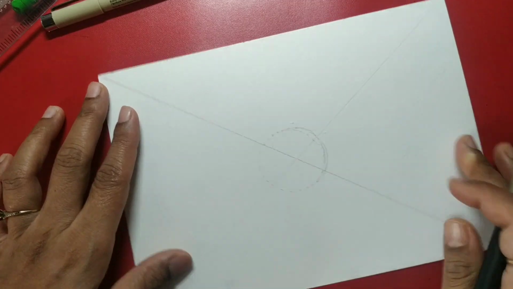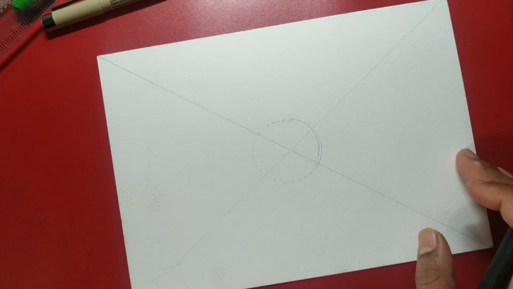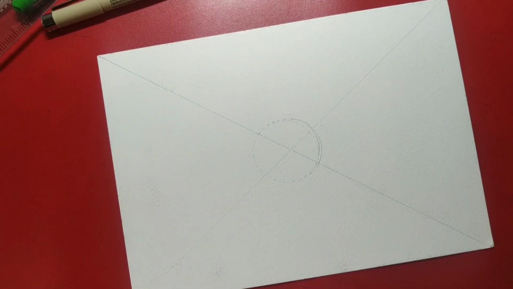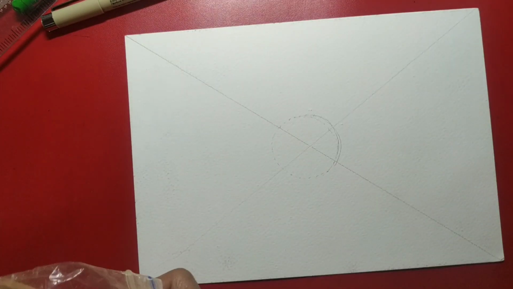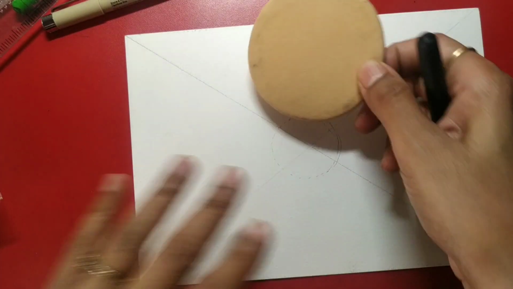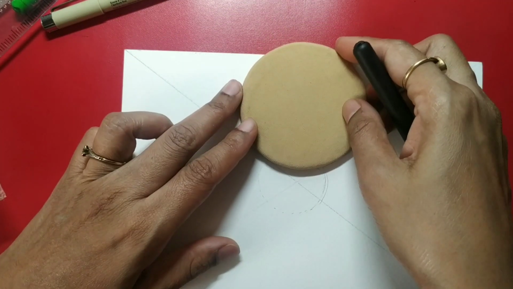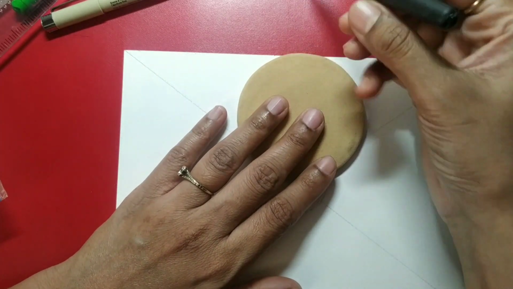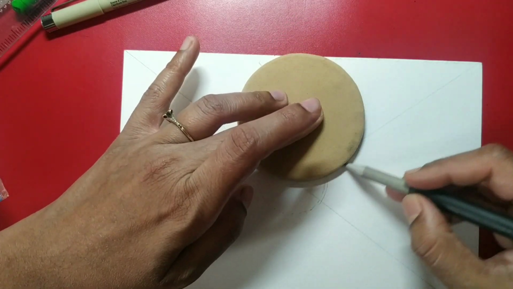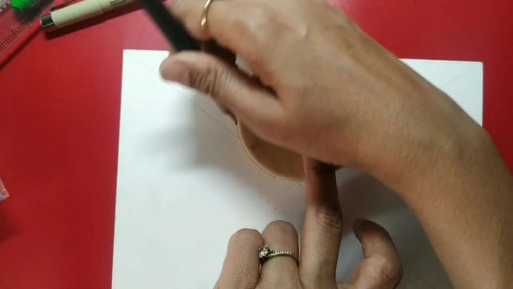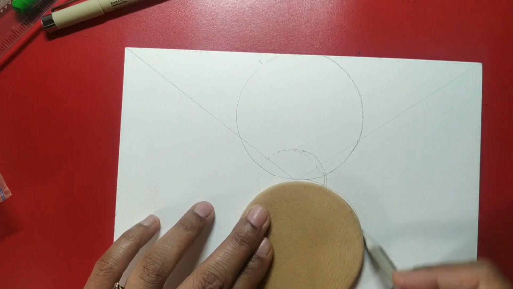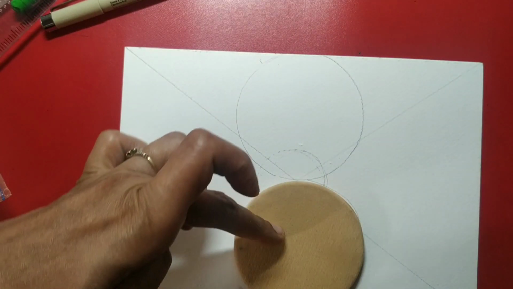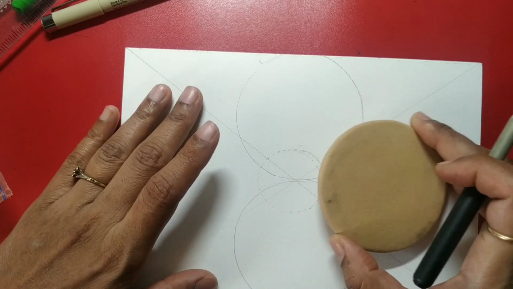Once we are done with that, I'm going to use another coaster kind of thing that I have handy. The CD that I had is quite big, so I need a smaller thing, so I'm using this, and I'm going to start drawing circles. In today's session we are going to be drawing zendalas. So this is the first, right? Then I'm going to draw one more like this. If you want to use a compass for this project, you can do that.